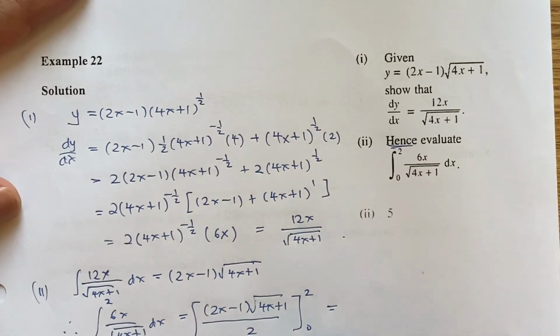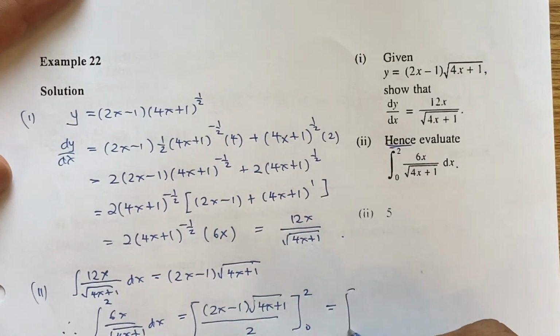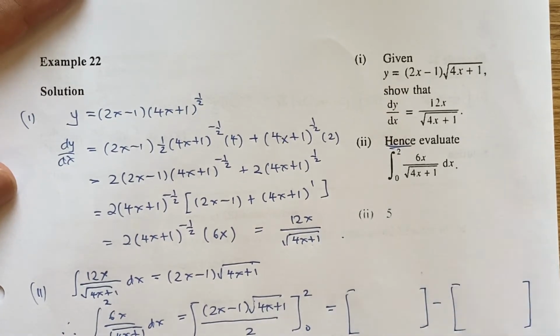When we evaluate this at 2 and at 0, substituting 2 gives 4 plus 1, so 9 square root is 3.